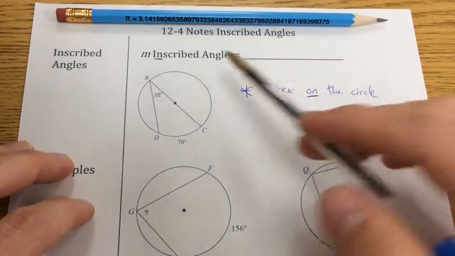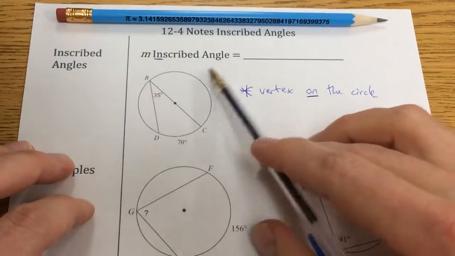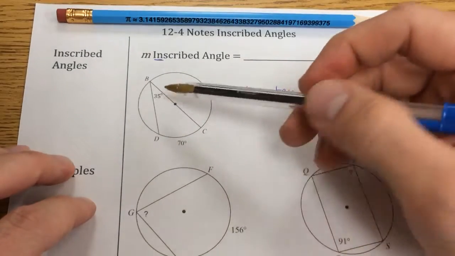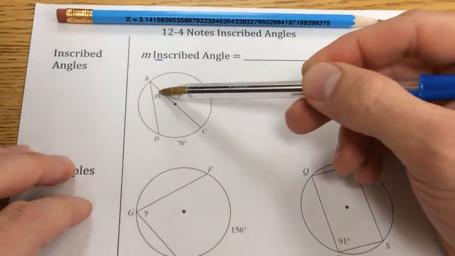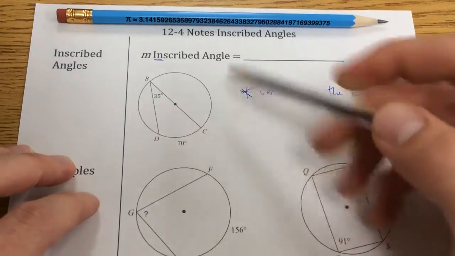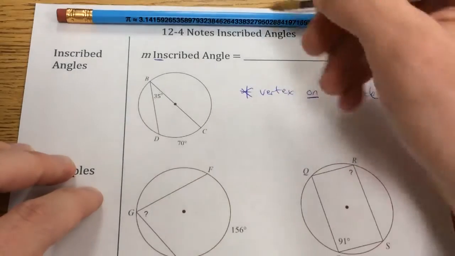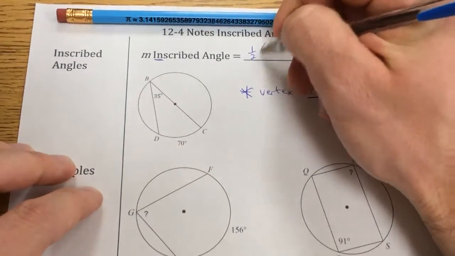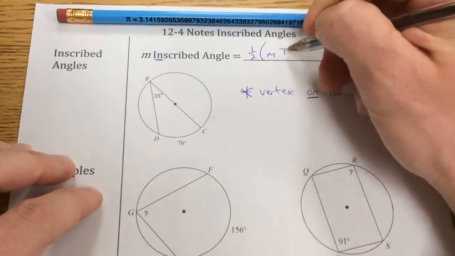Okay, let's find out what the measure of an inscribed angle is. If I have an inscribed angle here, like in this circle, it's 35, and then the arc that's created here is 70. So as you can tell, the measure of the inscribed angle is equal to half of the measure of the intercepted arc.